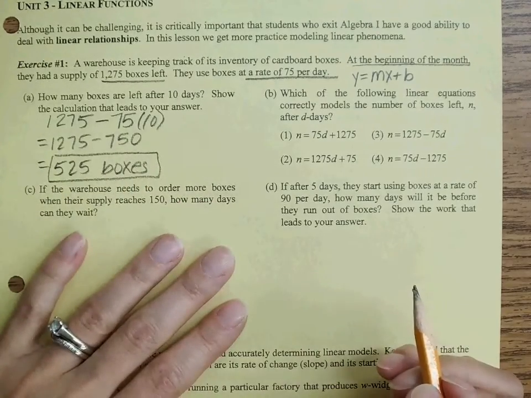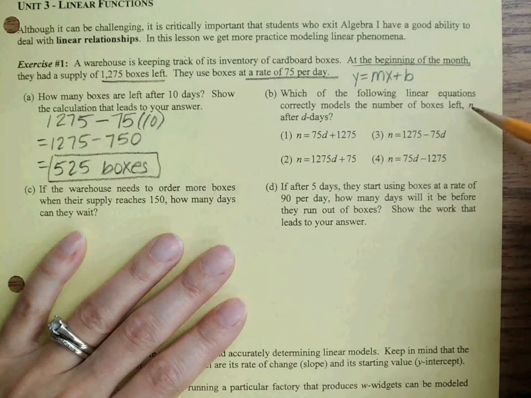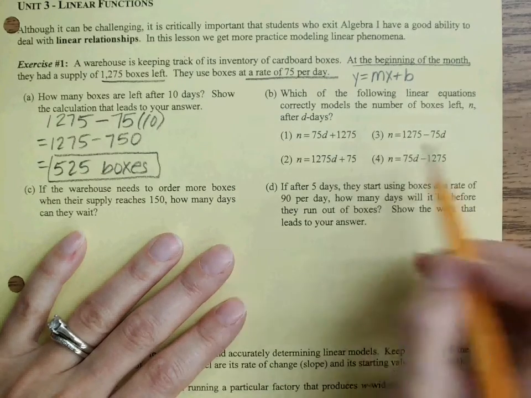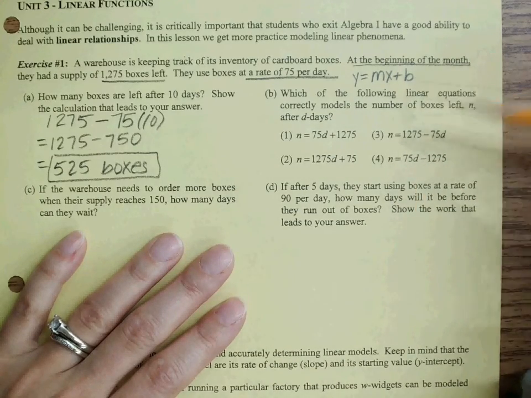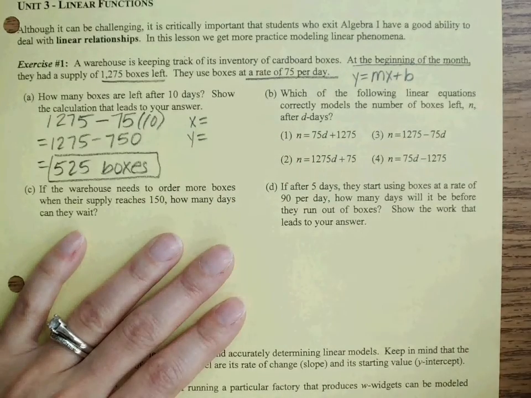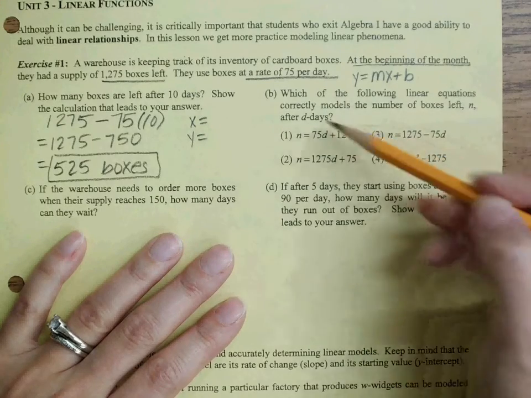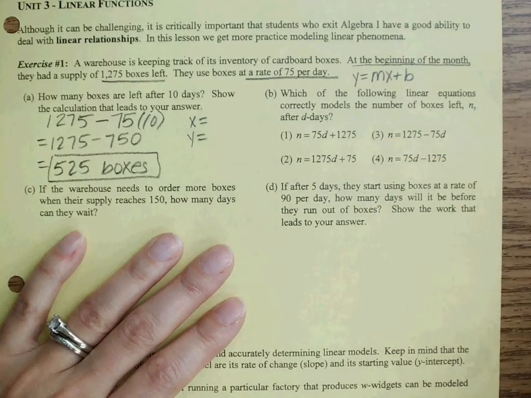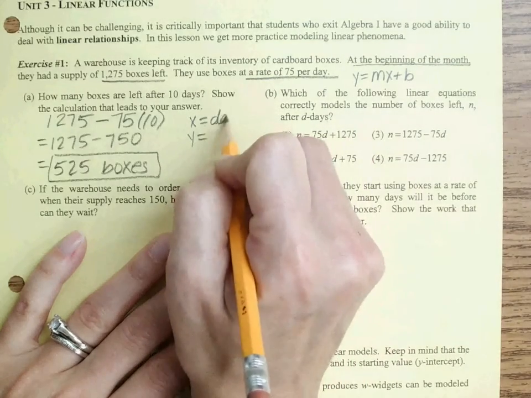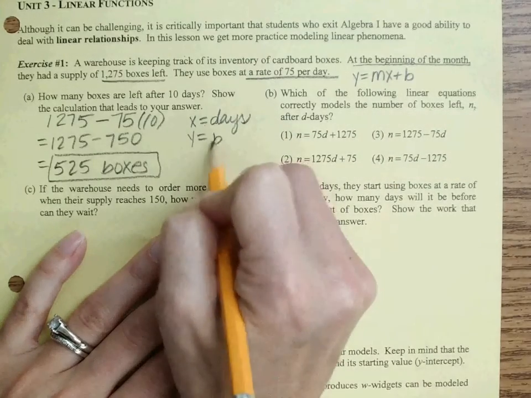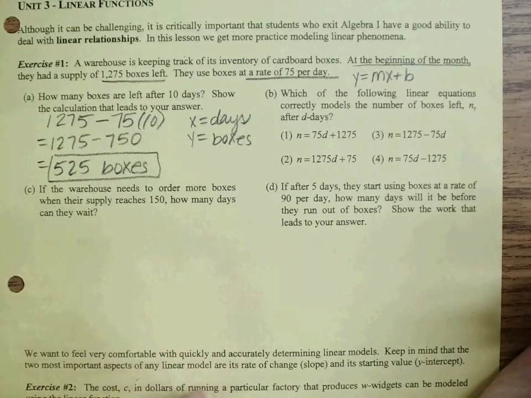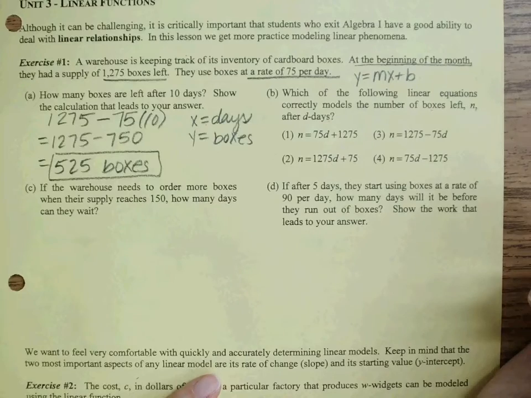Okay, so it says, which of the following linear equations correctly models the number of boxes left, n, after d days? Using this connection of x and y, if I want, I can even label what x equals and what y equals. So let's do that real quick. They talk about days, and then they talk about boxes left, n. So x is usually your independent variable, and it deals with time, so x will be your days. And so y is your boxes. Another clue is those are the two variables that they talk about in our story problem: days and boxes.